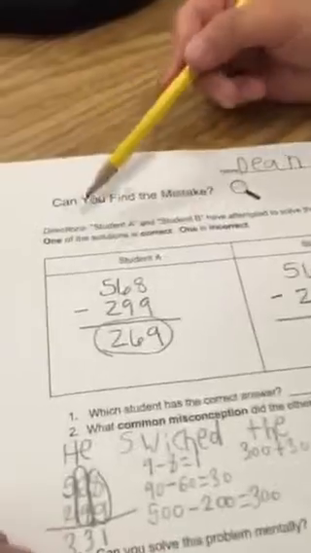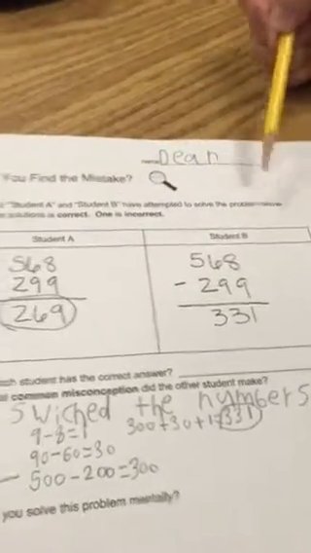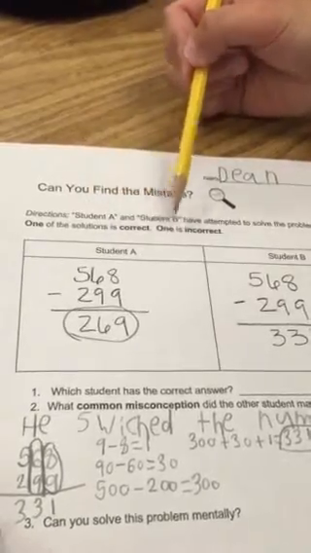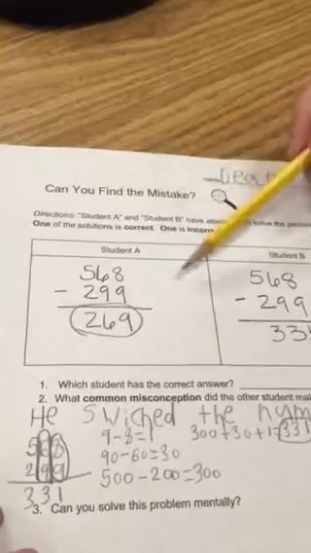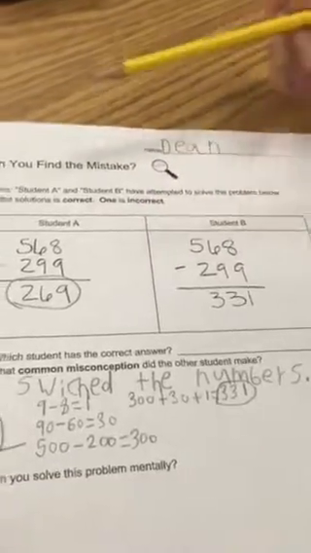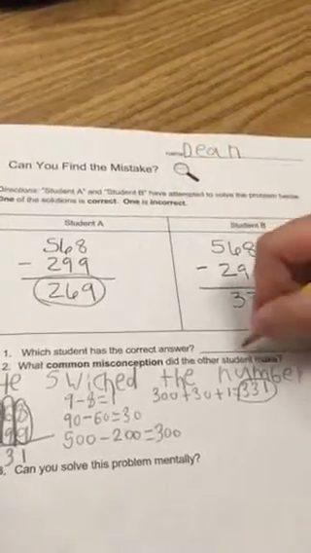And I'm going to do a subtraction problem, and here are the directions. Student A and Student B have attempted to solve the problem below. One of the solutions is correct, one is incorrect. Okay, so we have Student A, Student B, and which student had the correct answer? Student A. Okay.